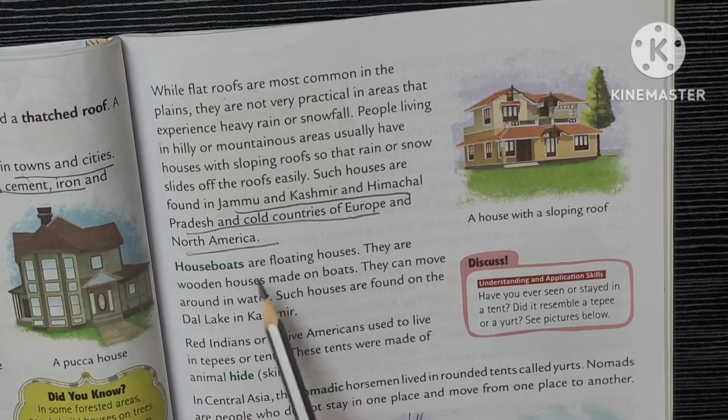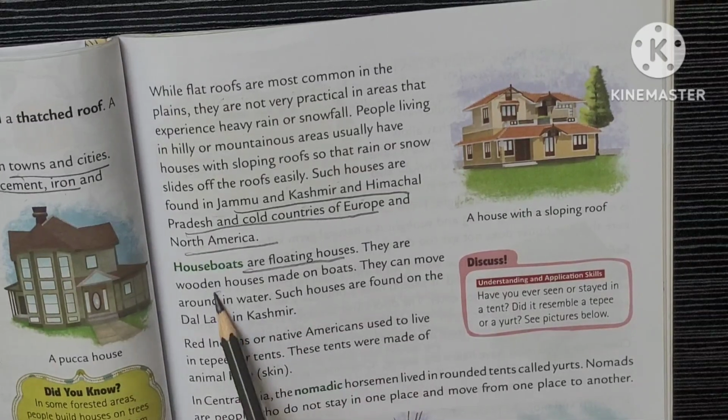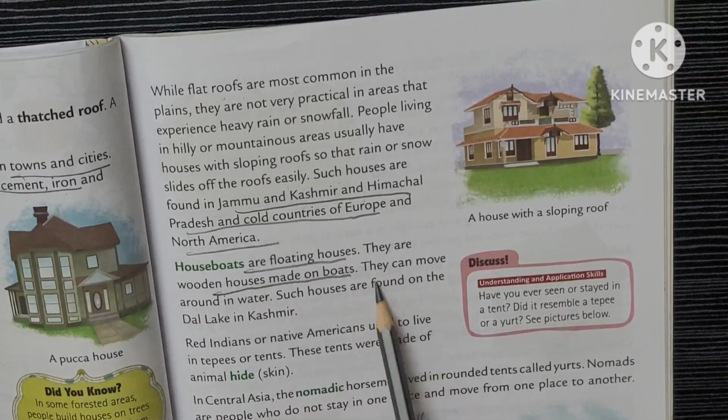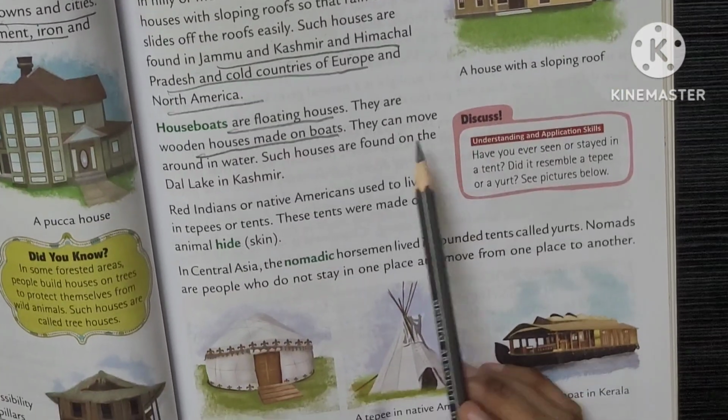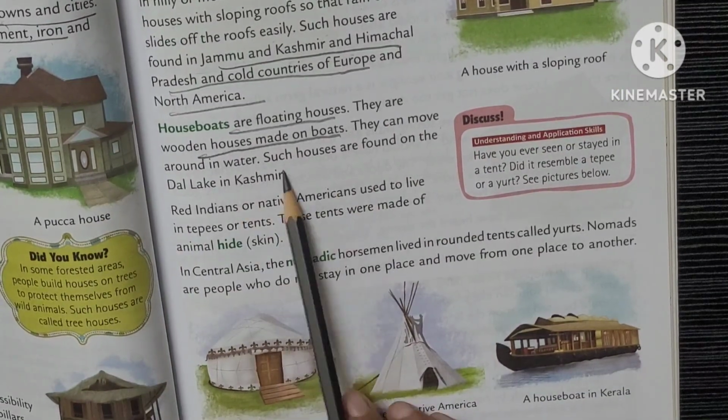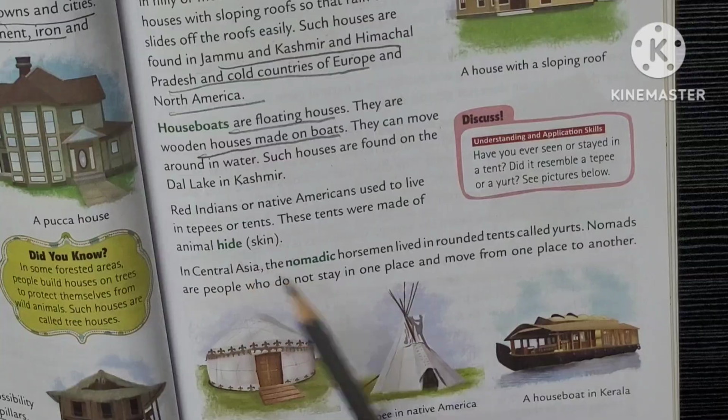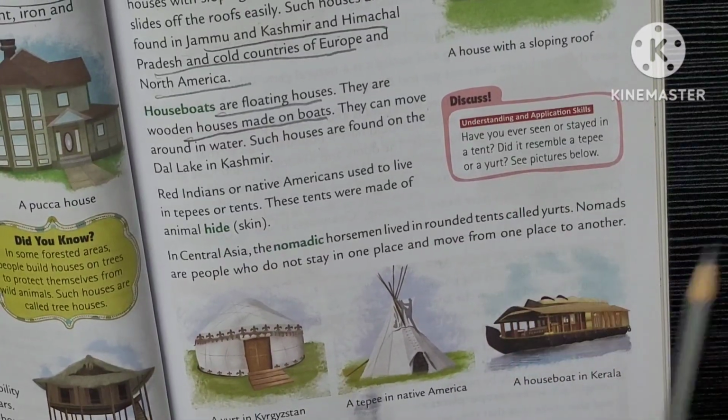Houseboats are floating houses. They are wooden houses made of boats. They can move around in water. Such houses are found on Dal Lake in Kashmir.